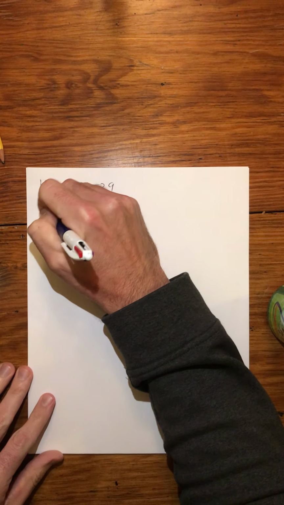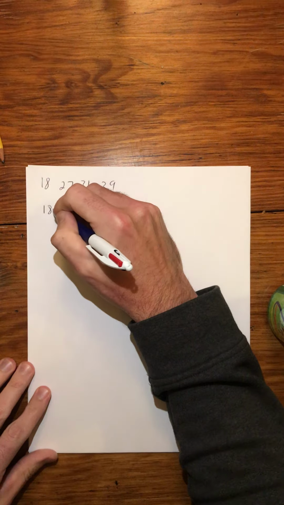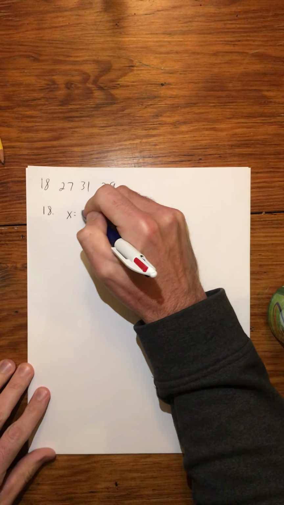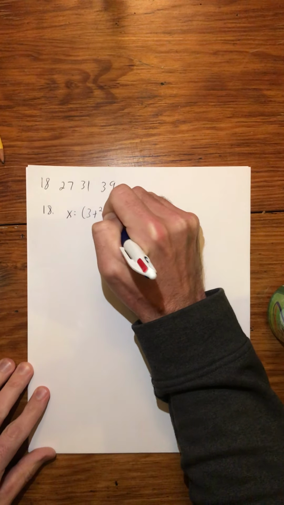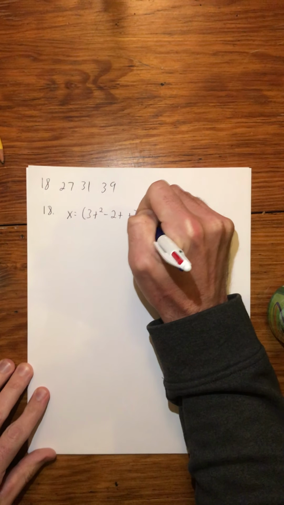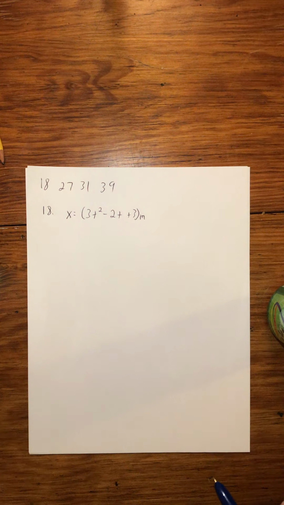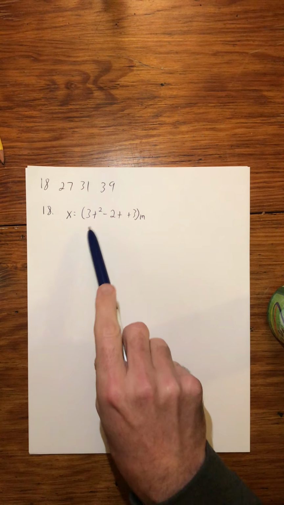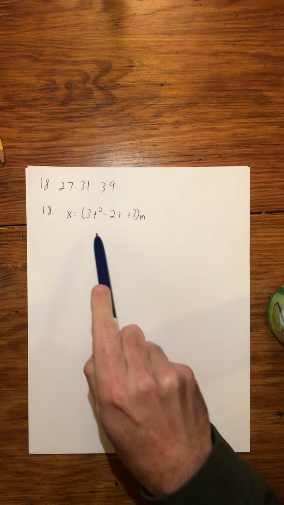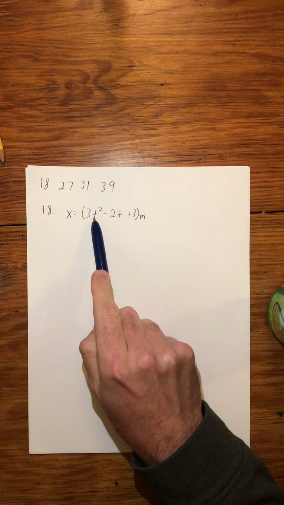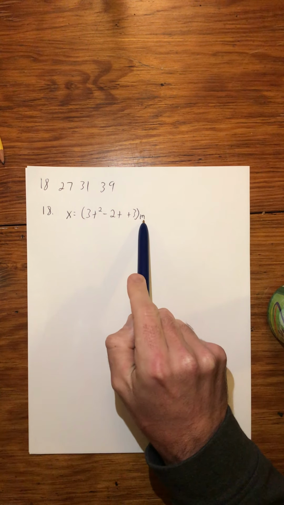So 18. An object moves along the x-axis according to the equation, and I'm given an equation, so I'm going to write down that equation: 3t squared minus 2t plus 3 meters. Now, it's just something about this book, about the way that it does things. When it gives you coefficients like this, the coefficients are such that when you plug in the right units here, you end up with those units.